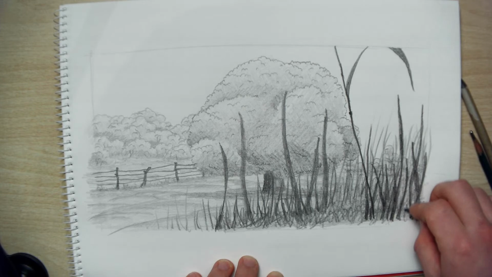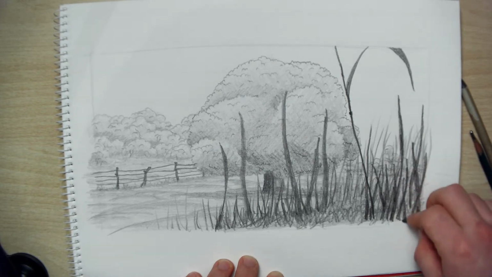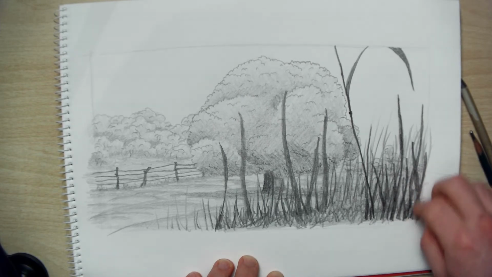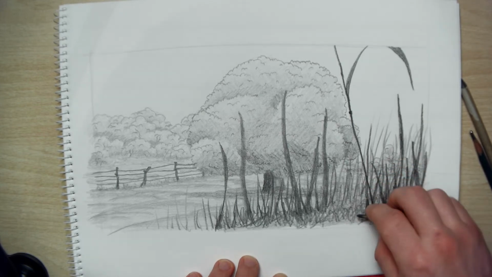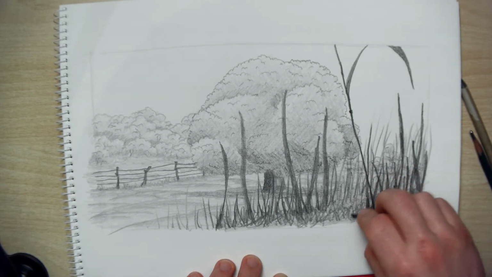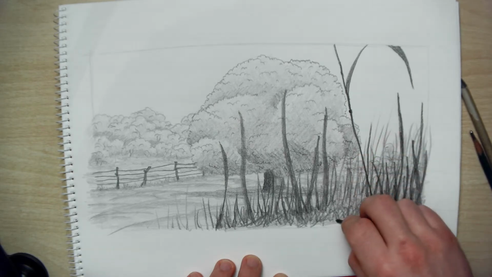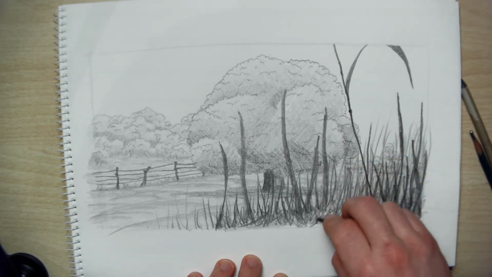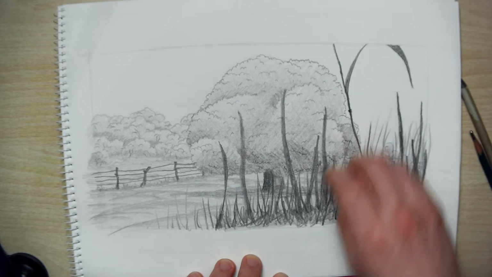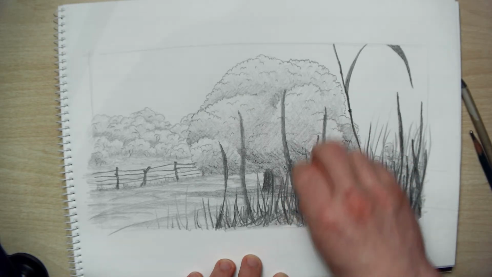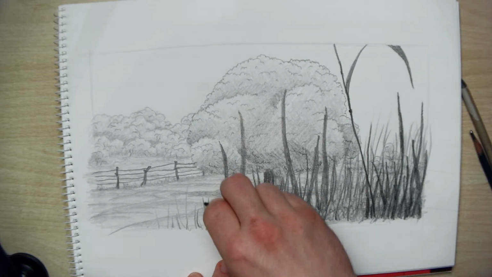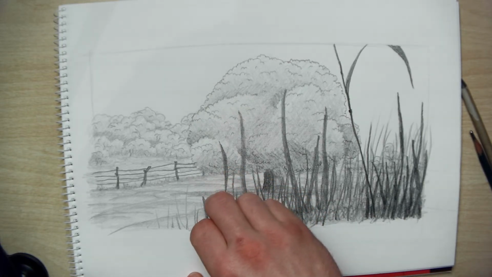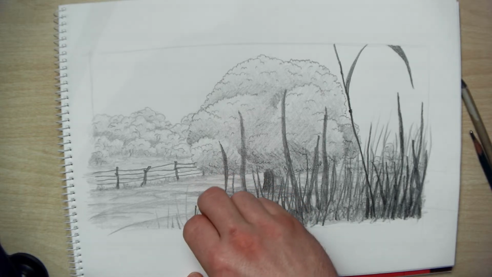And then another one down here and something down there, and let's just go really dark down here. Okay. Now I just want to go over to that side a little bit more, fill in some more of those areas.